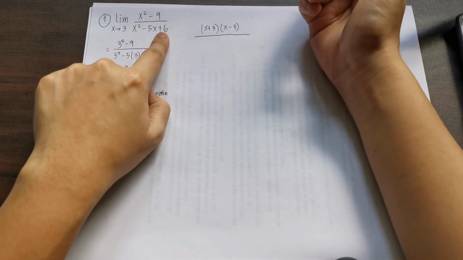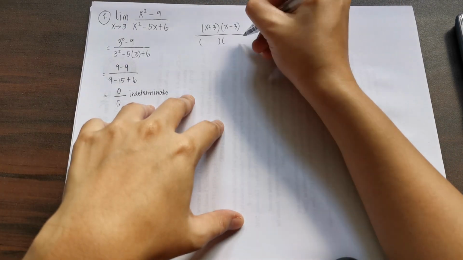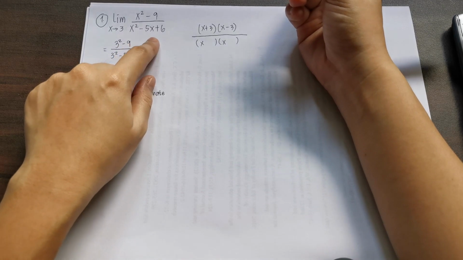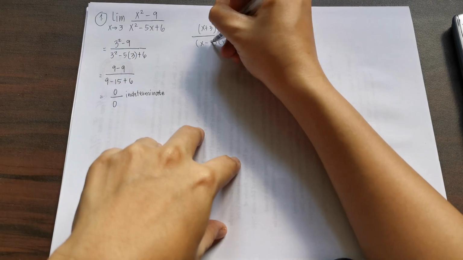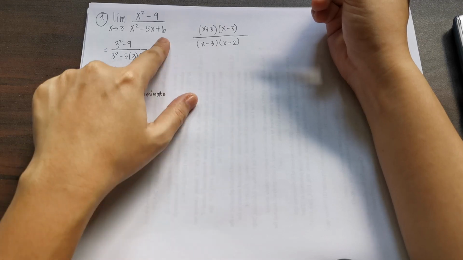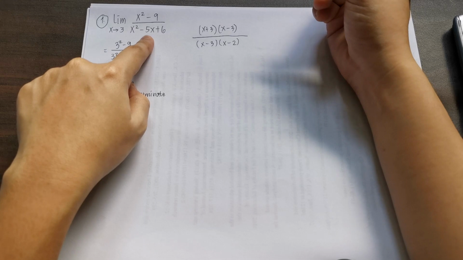So, ang factor naman ng x squared minus 5x plus 6. So, ano yung dalawang numbers na pag pinag-times ko ay positive 6, tapos pag pinag-add ko, negative 5. So, that is negative 3 at saka negative 2. Diba? Negative 3 times negative 2, that is positive 6. Negative 3 plus negative 2, that is negative 5.